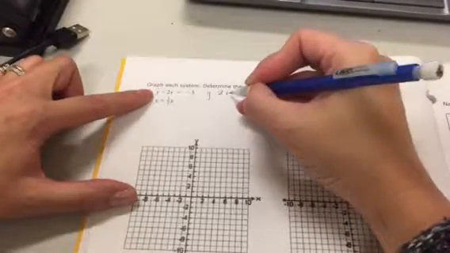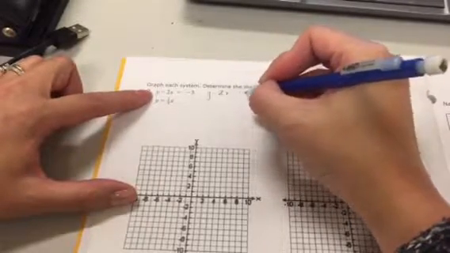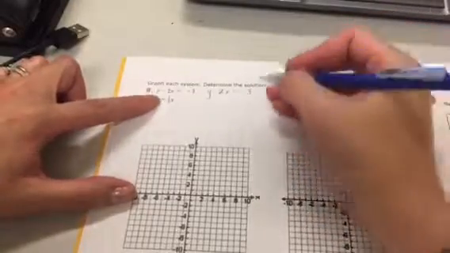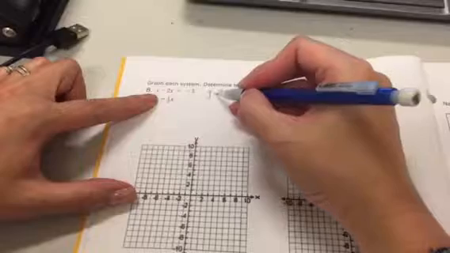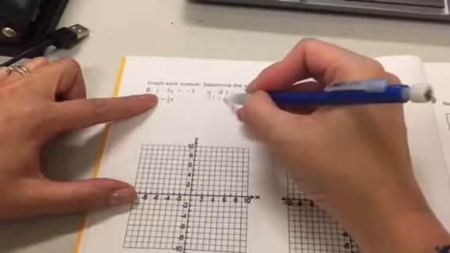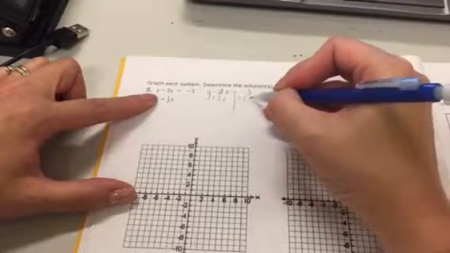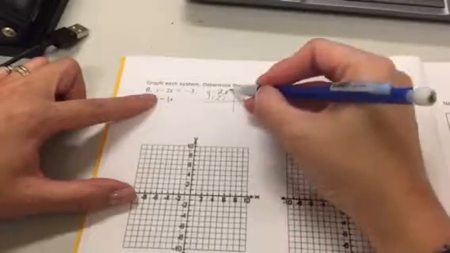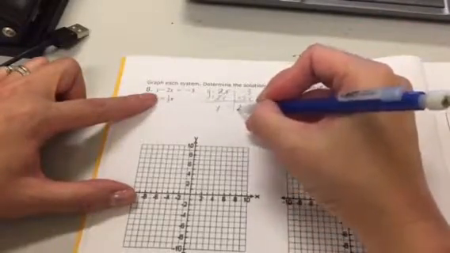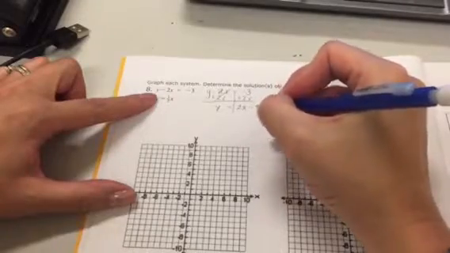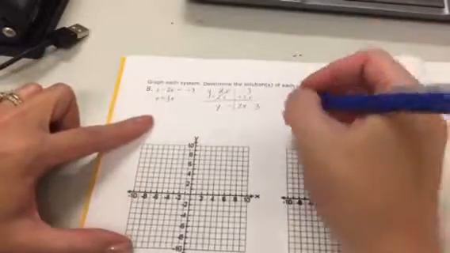This is -2x + y = -3. To get the y by itself, I'm going to do the opposite of -2x, which is to add 2x. That gets rid of it from the left side, and I get y equals 2x minus 3. Now it's ready to graph.